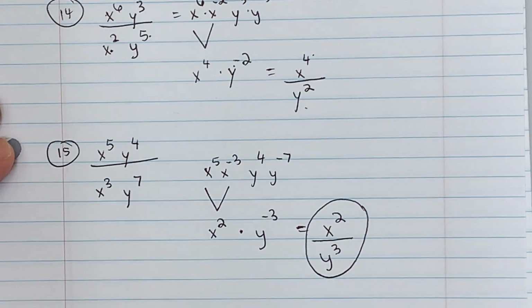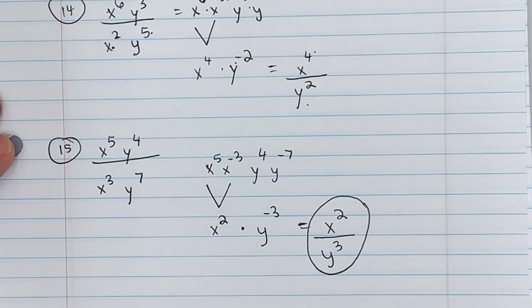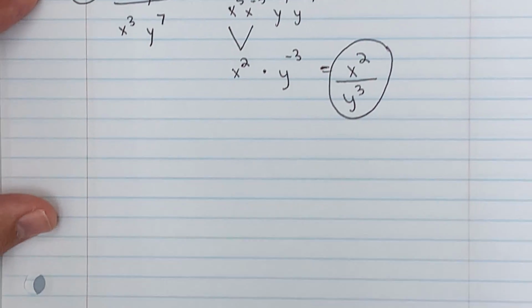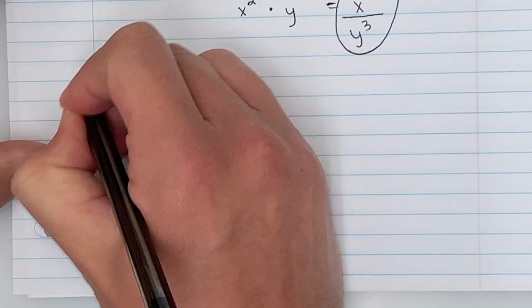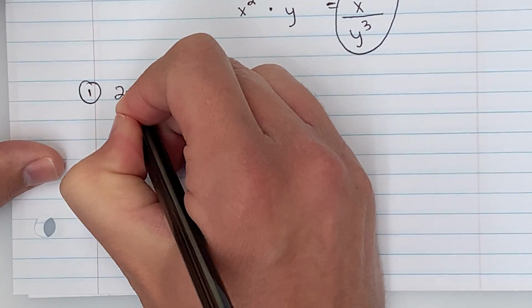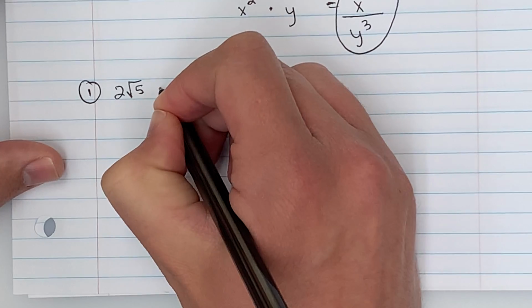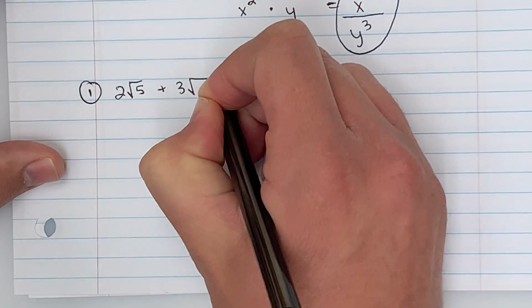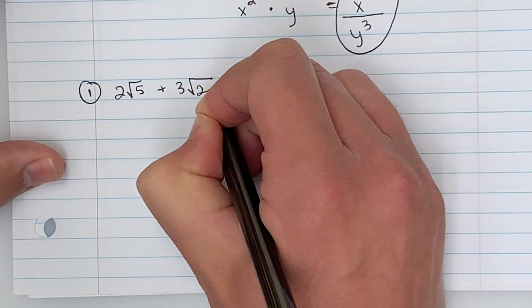All right, I'm going to give you guys 3 problems to do on your own. So the first one, we're going to do 2 root 5 plus 3 root 20.